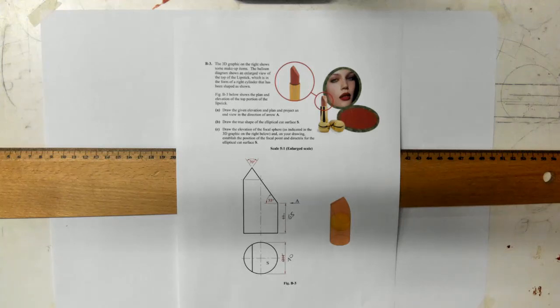Well lads, this video is going to go through the 2011 B3 question in higher level. It tells us the 3D graphic on the right shows some makeup items. The balloon diagram shows an enlarged view of the top of the lipstick, which is in the form of a right cylinder that has been shaped as shown. So you can see that picture there.